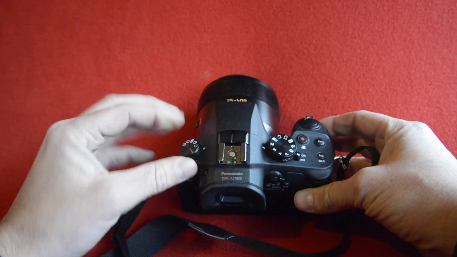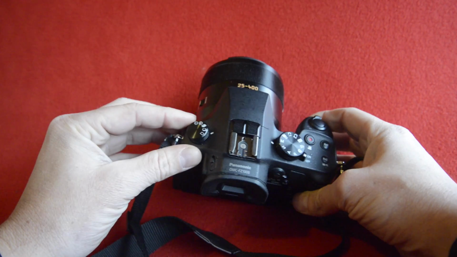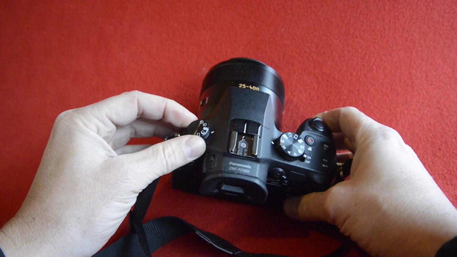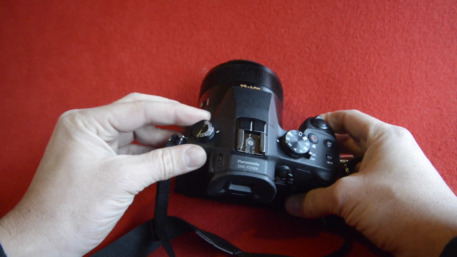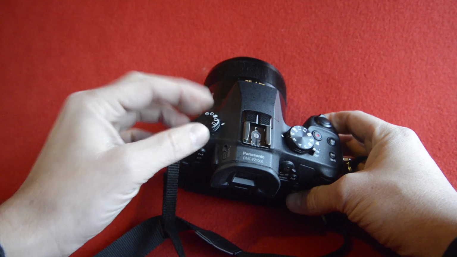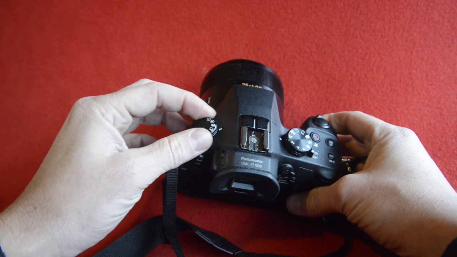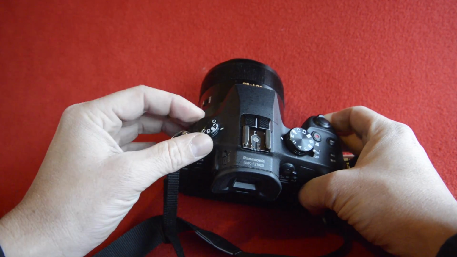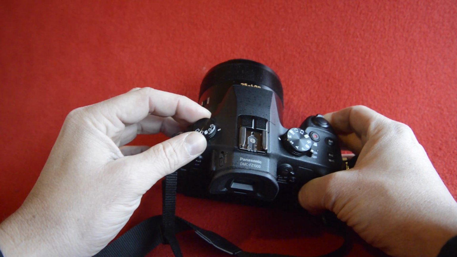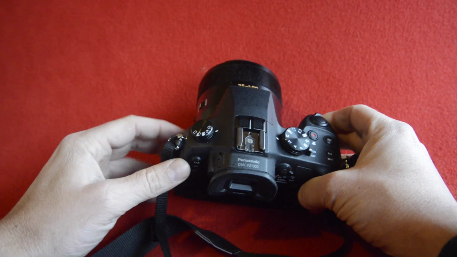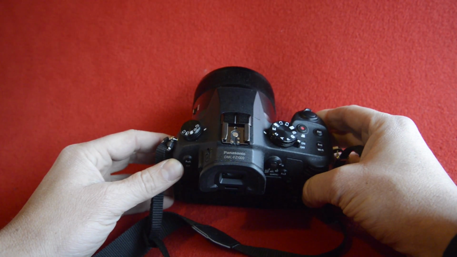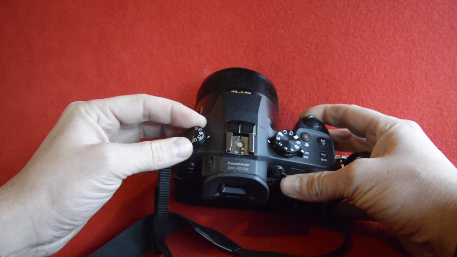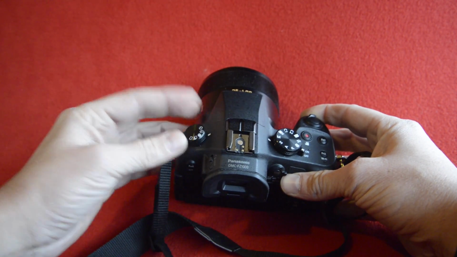On the left hand side we have this mode dial, which allows us to select our release mode. So this is a single shot, this is continuous shot, this is plus or minus shot, this is self-timer, and this is probably a longer self-timer. So over here we have our release mode dial.